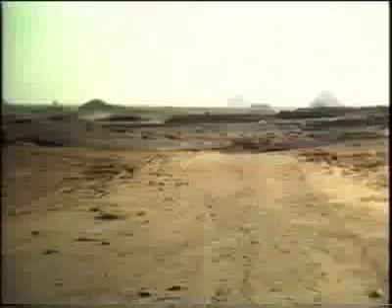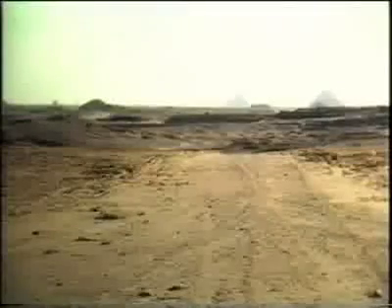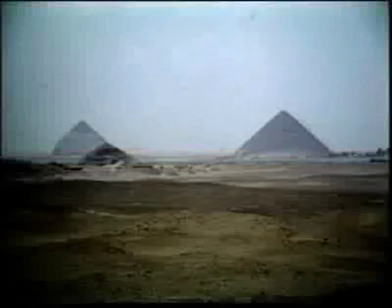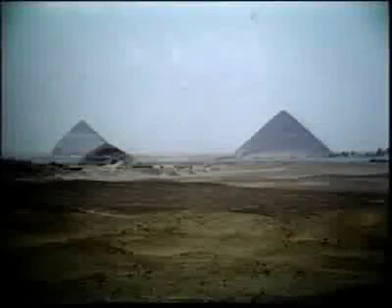It's absolutely amazing. Now, from here, we can see 3 pyramids in the distance as we look south, and they all belong to one king. Now, not even a god king can be buried in 3 places at once. So why did this king want 3 pyramids in which to be buried?